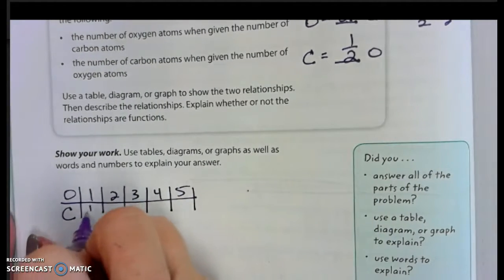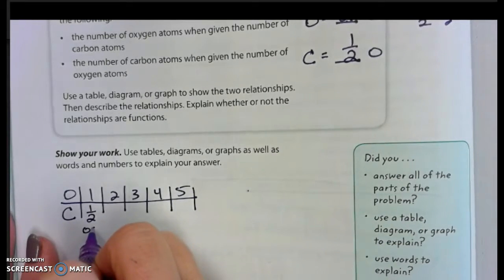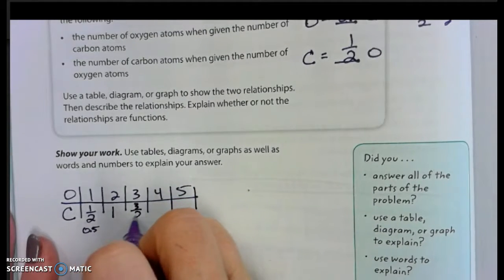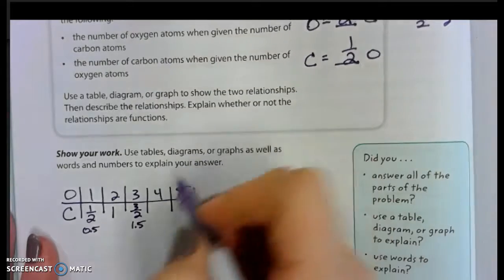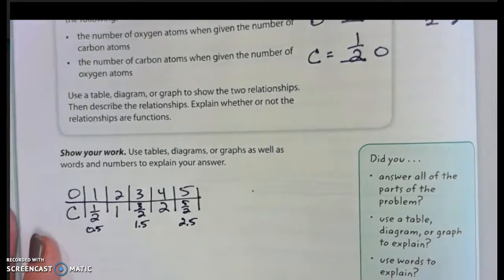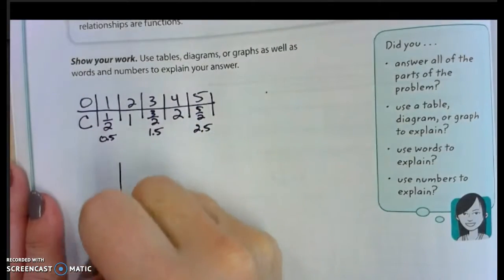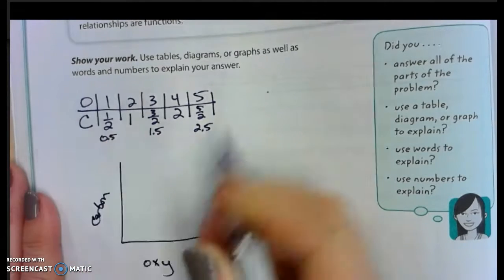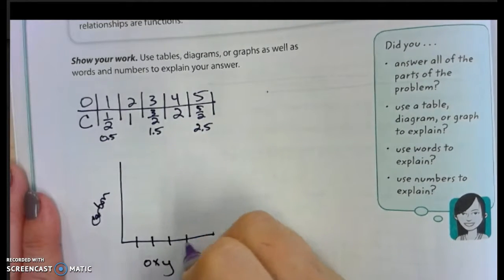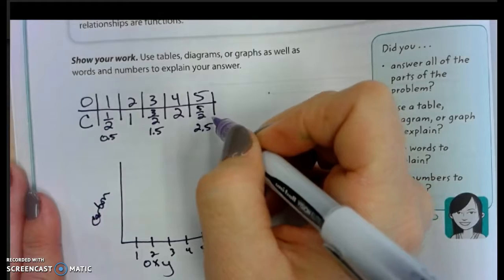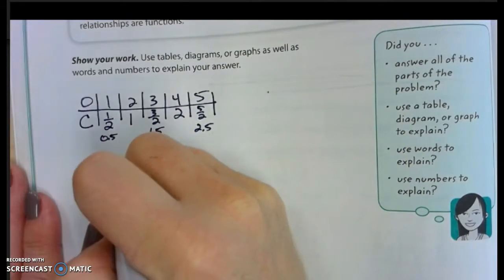So 1/2 of 1 would be 1/2 or 0.5, I'll give you both. And then 1/2 of 2 would be 1. 1/2 of 3 would be 3/2, or 1.5. 4 would be 2, and then 5 would be 5/2, or 2.5. So you could do it as a table. You could also make it a graph. I'll put oxygen down here and carbon up here. And then let's do 1, 2, 3, 4, 5. And then up my carbon, I need to go all the way up to 2.5. So maybe I'll just go 1, 2, 3.